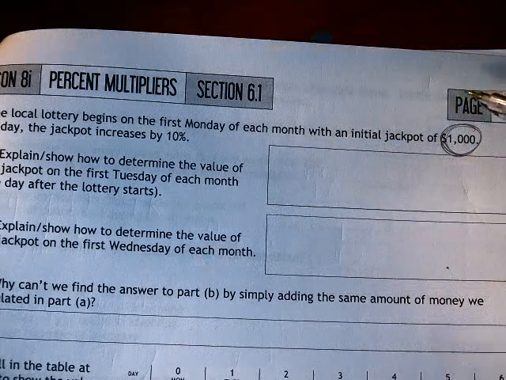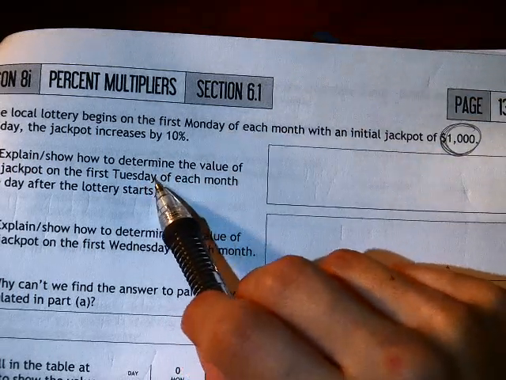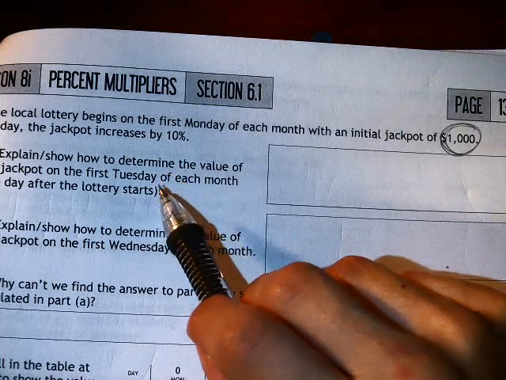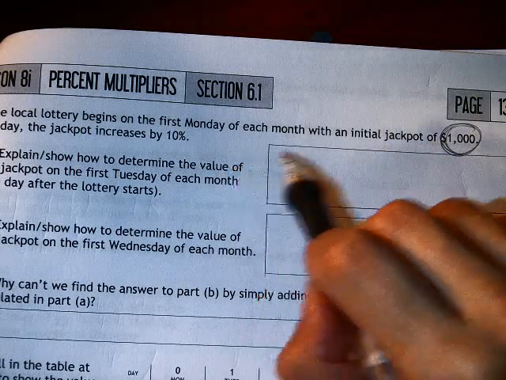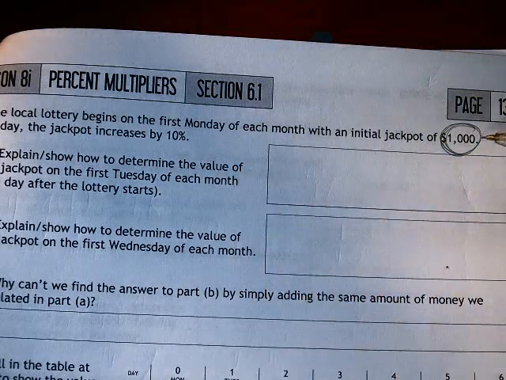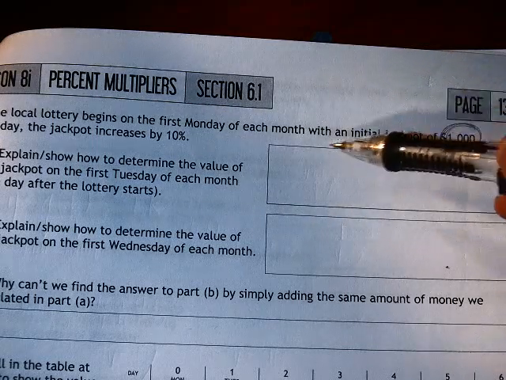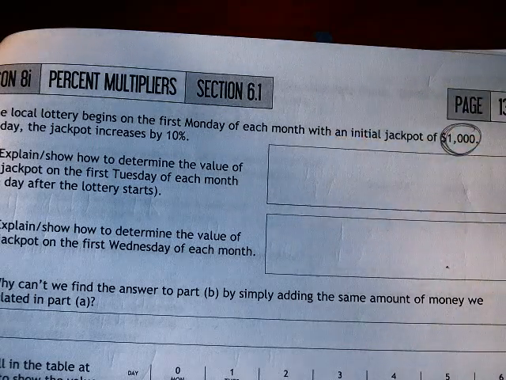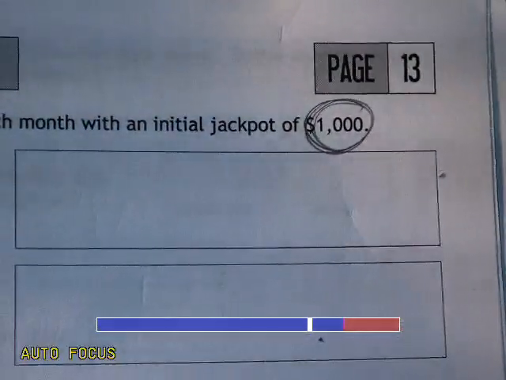So in theory, if I want to figure out the value of the jackpot the following day, or Tuesday, I'll need to figure out, first of all, what 10% of 1,000 is, so I know exactly how many dollars it's increasing by. And then I'll need to add that value to the jackpot so I can see what the new jackpot for Tuesday will be. So again, this is kind of like a two-step process. The first thing we'll need to do is find 10% of $1,000.